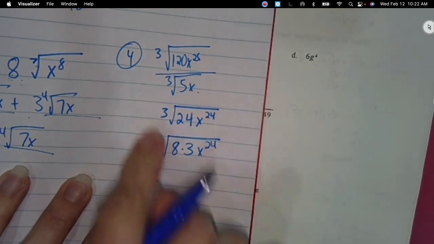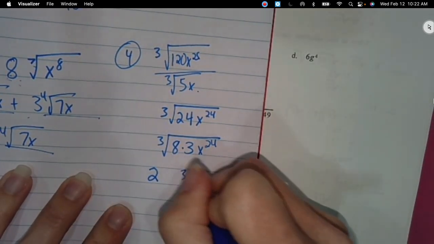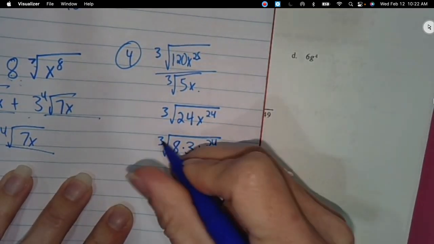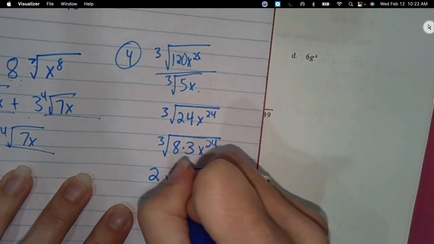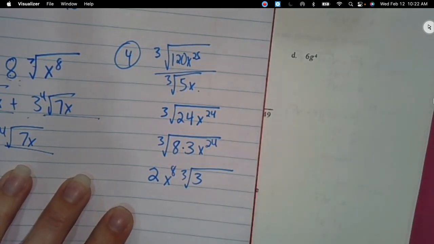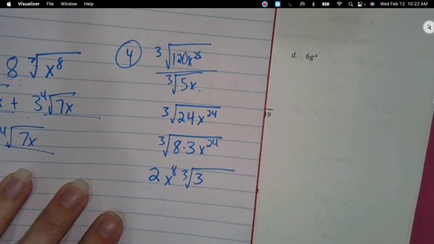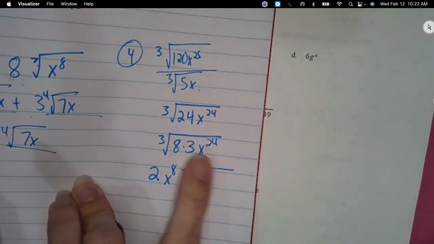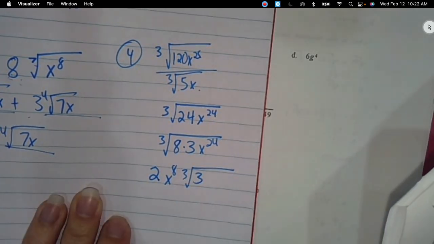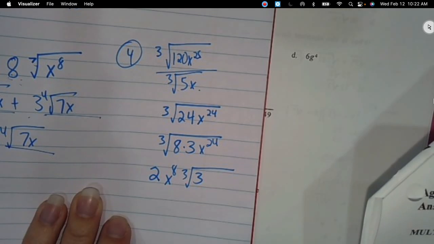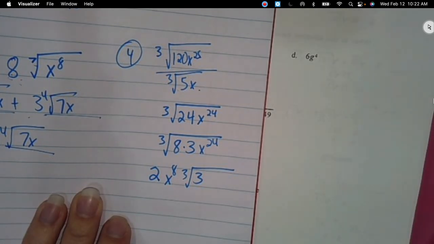Oh, it's number 4. Sorry. And then 24 divided by 3 is 8. So I have x to the 8 out here. And that's your answer. That's lovely. I don't know how I feel about that. So 8 times 3, and then how'd you do the 24? Just 24 divided by 3? Yep, 24 divided by 3. Oh. And it's x to the 8. Okay.